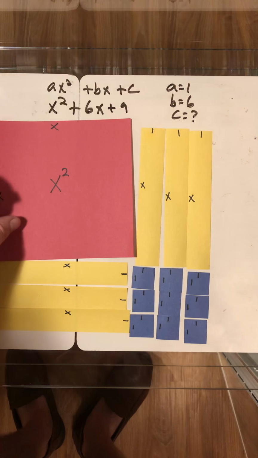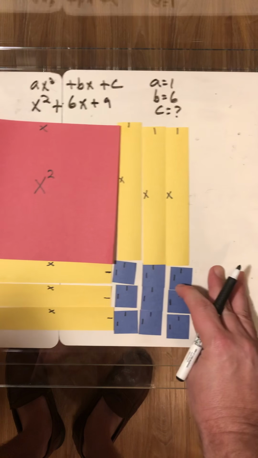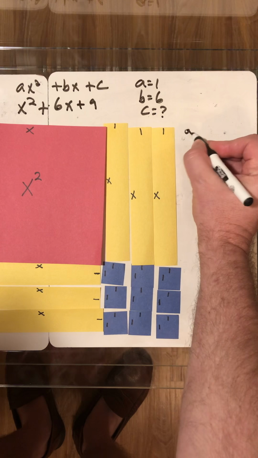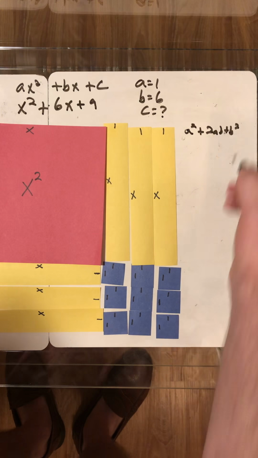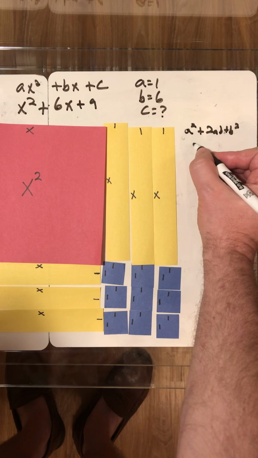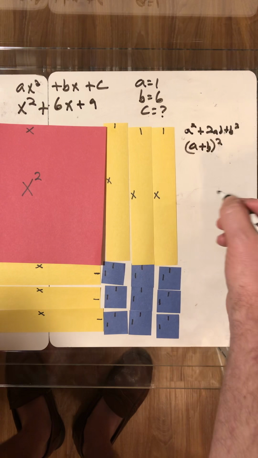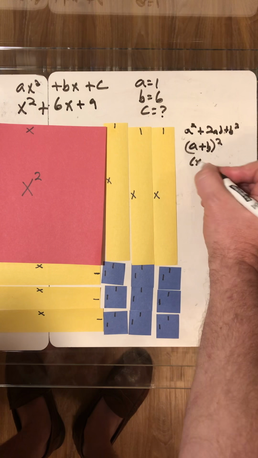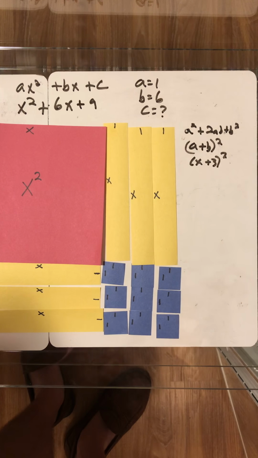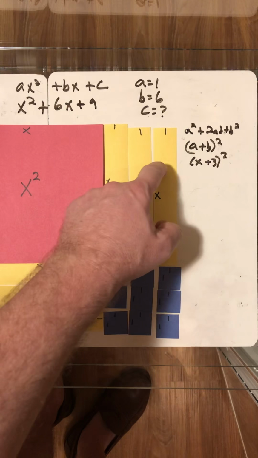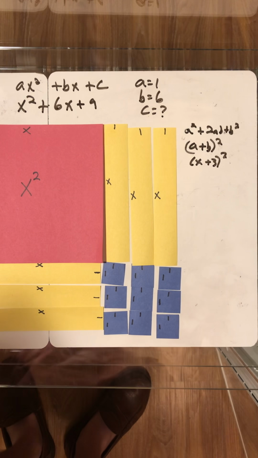So now it fits the pattern of a perfect square trinomial. If I were to look at it, it would certainly fit that a squared plus 2ab plus b squared, and it would factor as a plus b squared, or in this case, it would factor as x plus 3 squared. And if you look at it, that's essentially what we have. We've got x plus 1, 2, 3 times x plus 1, 2, 3. So we got x plus 3 squared.